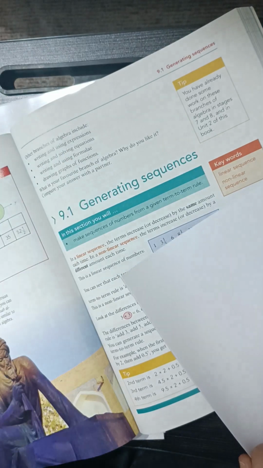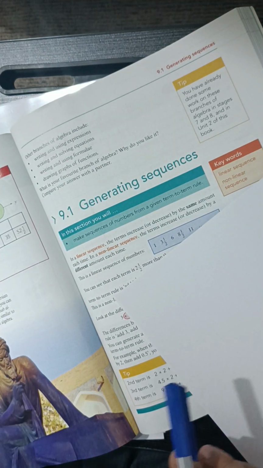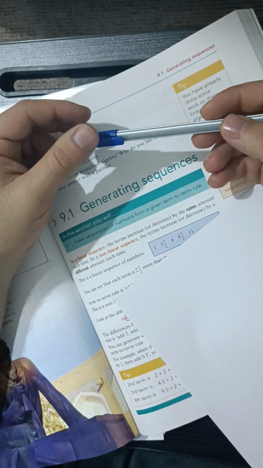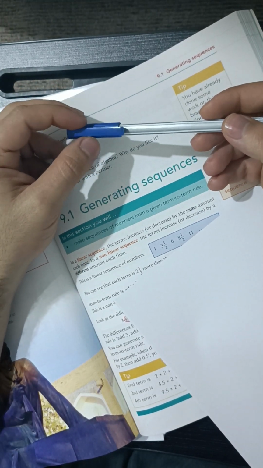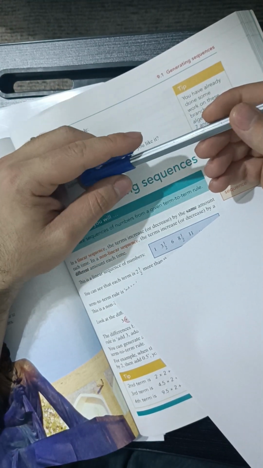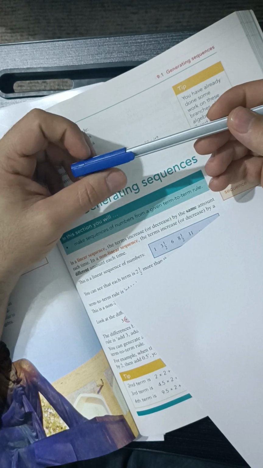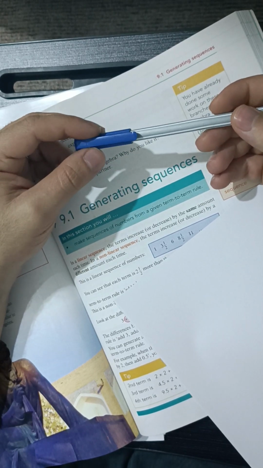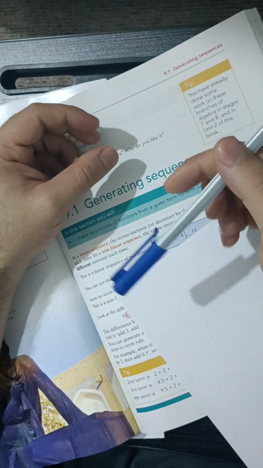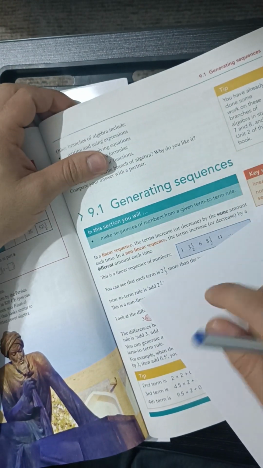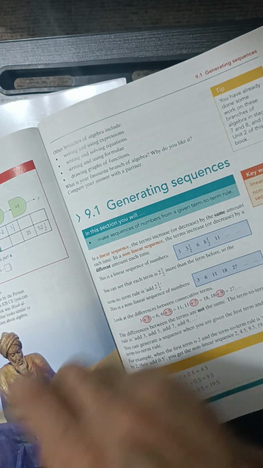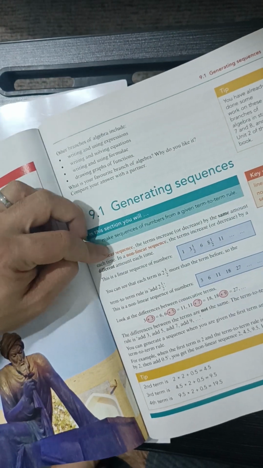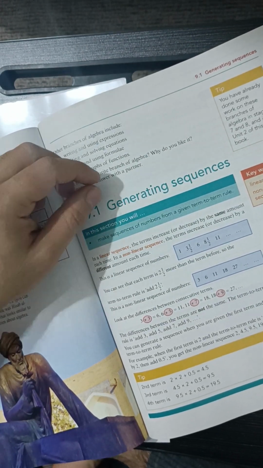Well, the first thing that you need to know about a sequence is that it is a set of terms. These terms can be numbers or anything else. There might be a relation between them, or there may not be. All right, so let's first define these two types of sequence: linear sequence and nonlinear sequence.